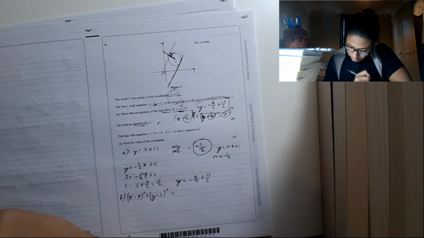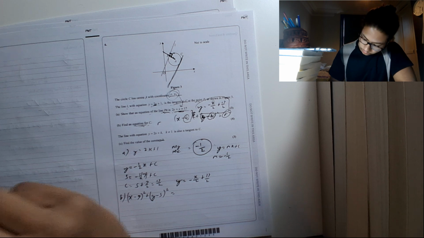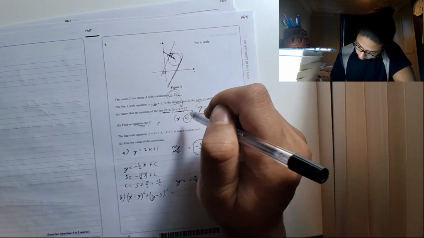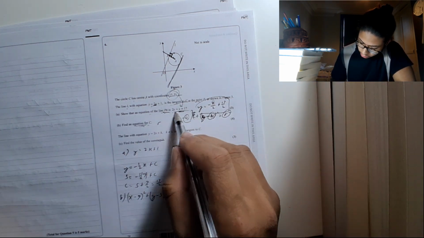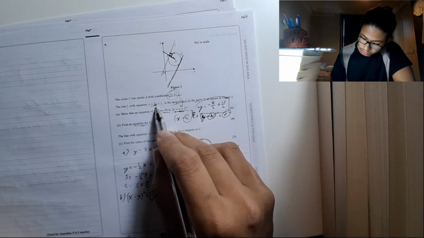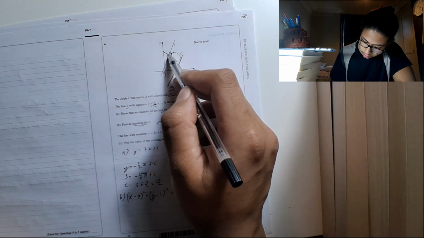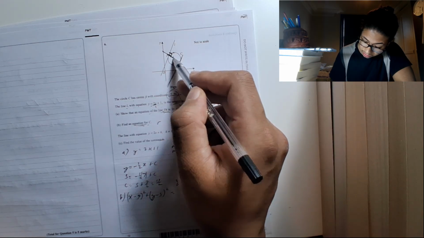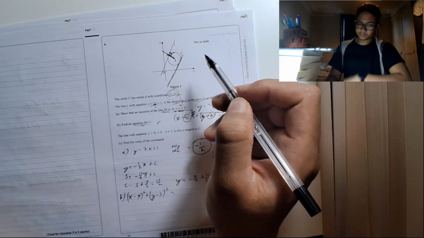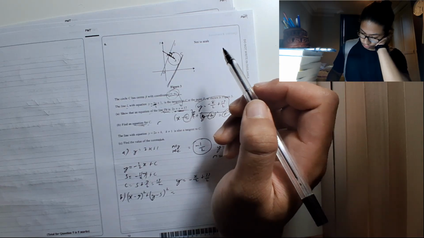So what's the radius? I guess from these two equations you can solve for this point, and then you will know the magnitude between them. It seems a bit long, but I don't really see any other way.